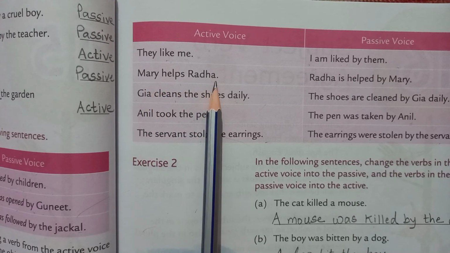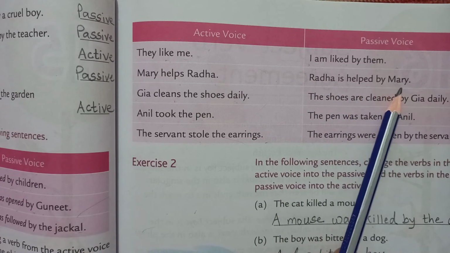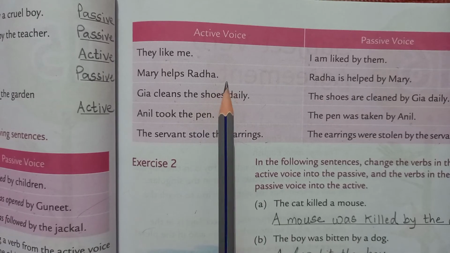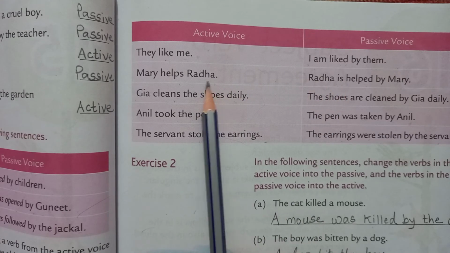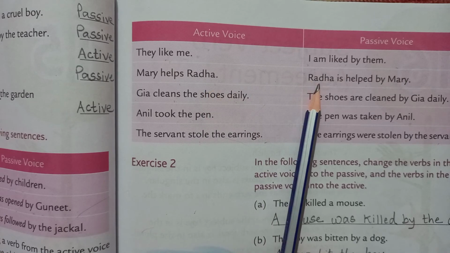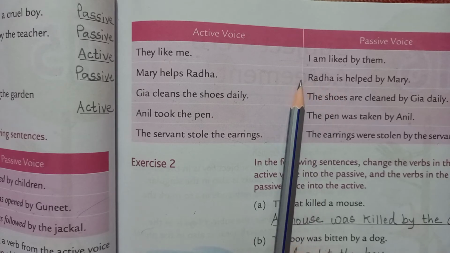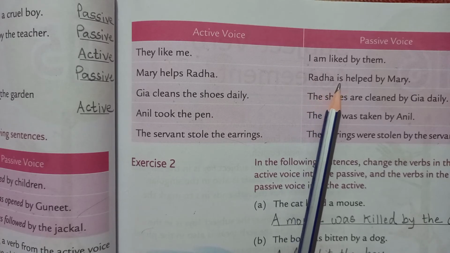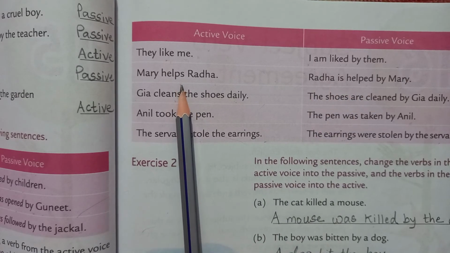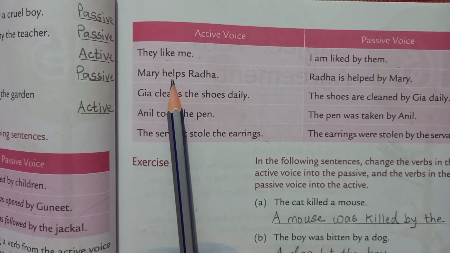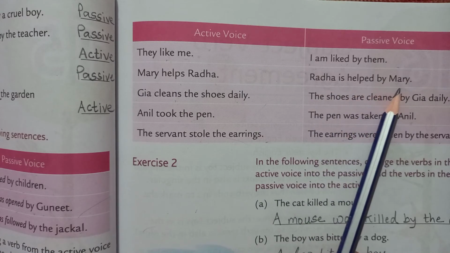Mary helps Radha. Radha is helped by Mary. Now, as I said, in passive voice, the object of active voice becomes subject in passive voice. So, Radha is. Why is? Because here Radha is subject and it is singular. Is helped. Now here verb is V1. Okay. Helps. So is helped by Mary.